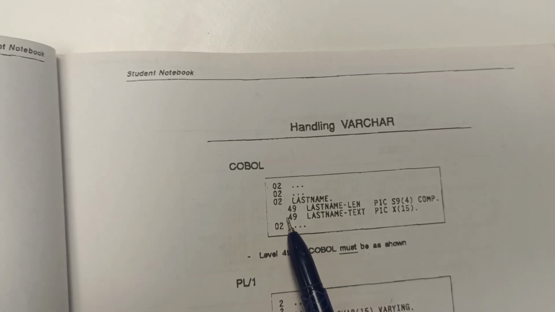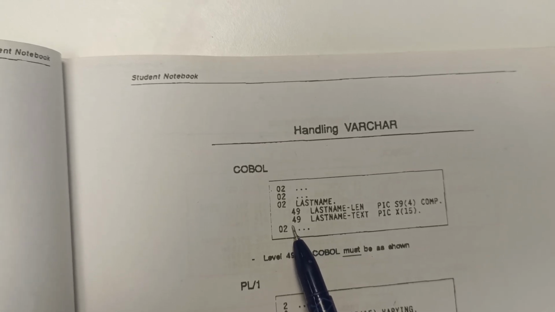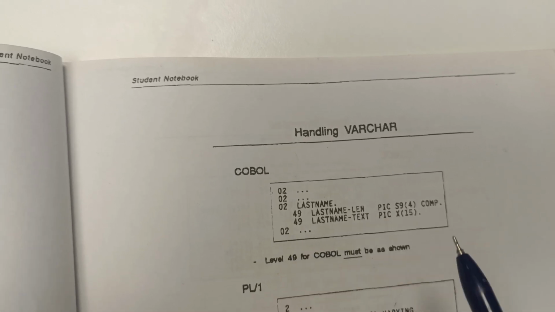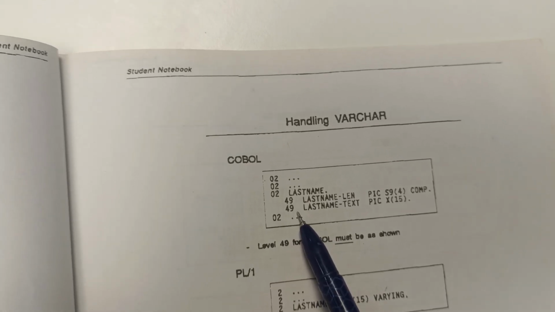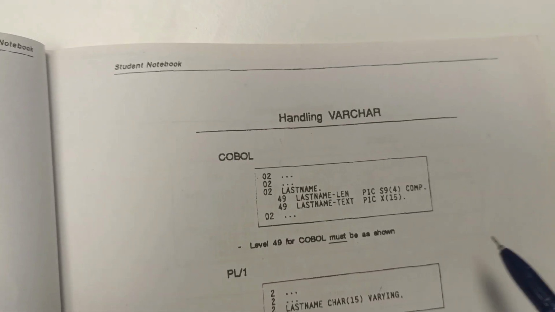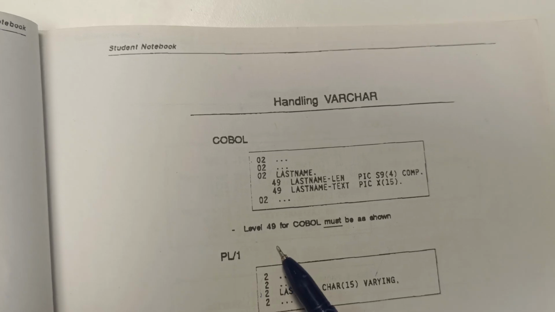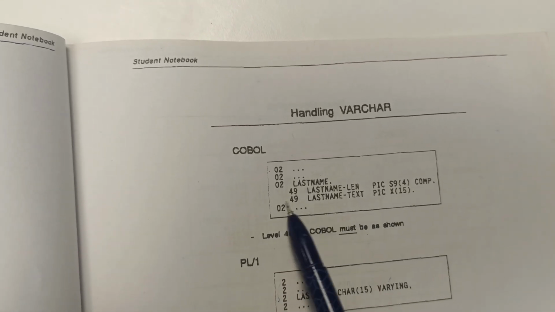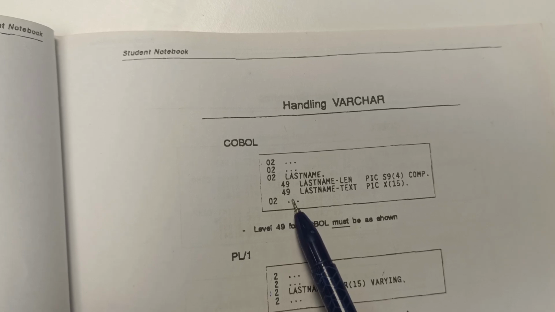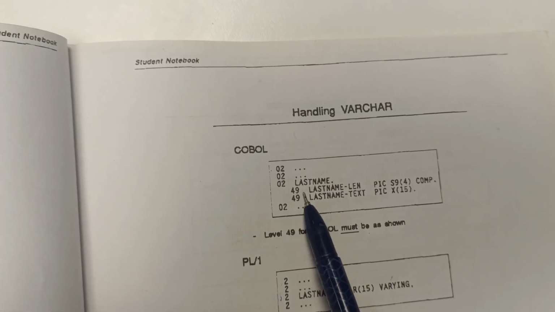The level number 49 must be used for the varchar field. If you give 48 or 47, you will get a compilation error. Please check, if you are doing R&D, you can change the level number to 48, and you will definitely get a compilation error. For a varchar field you must use 49.